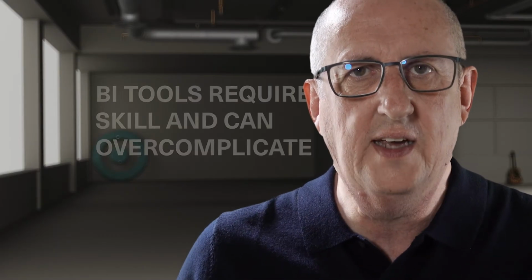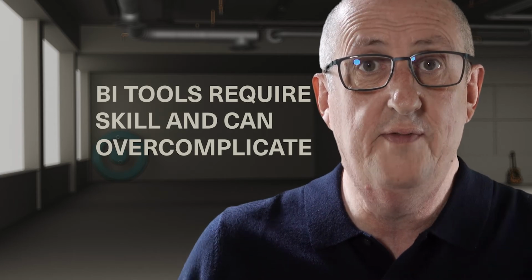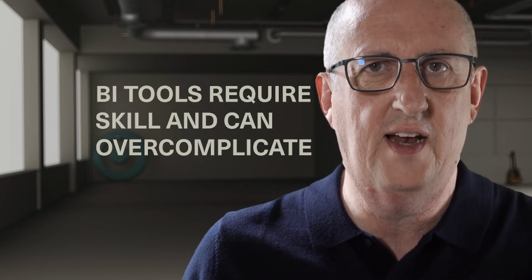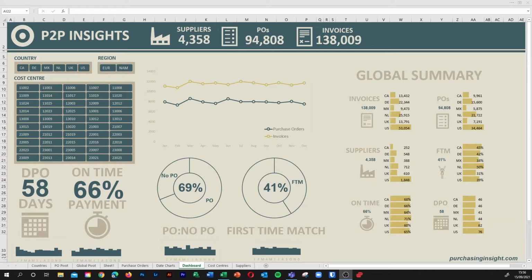Industrial strength business intelligence tools have got their place. At an operational level, they are invaluable. But at a strategic level, you simply don't need that level of detail. When you're on the bridge, you don't need that level of detail to know how to steer the ship. This is a typical purchase-to-pay dashboard, showing all of the information the executives need and no more.